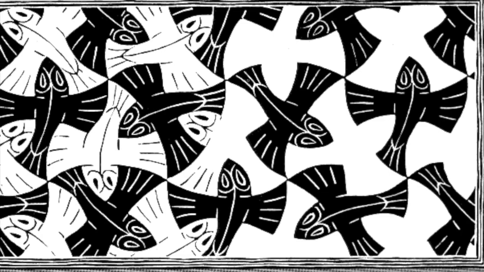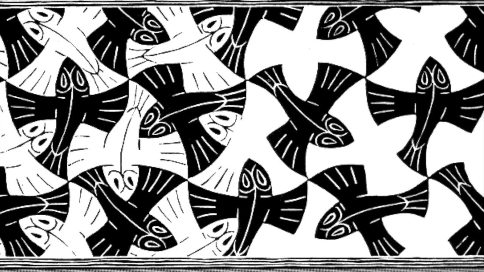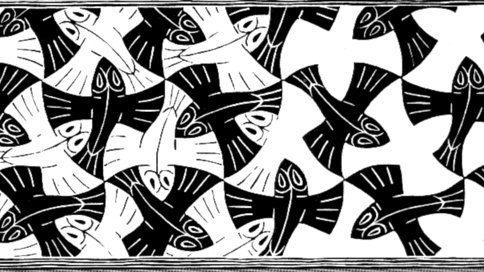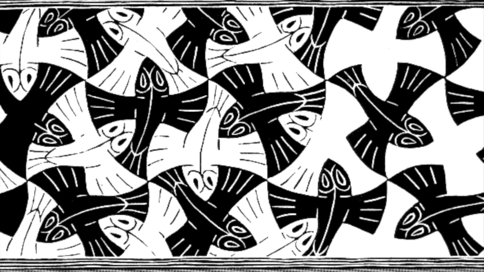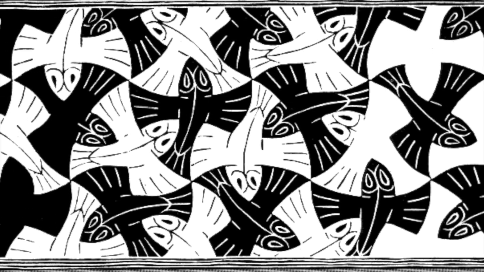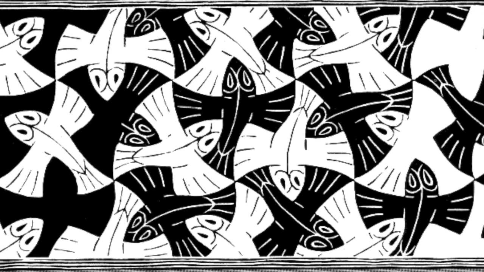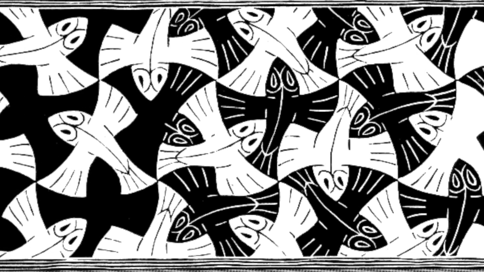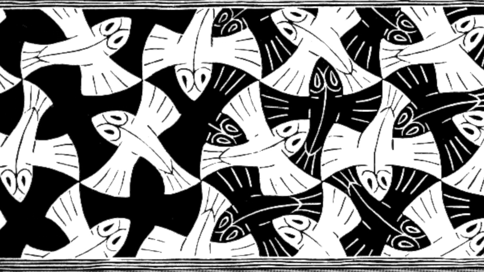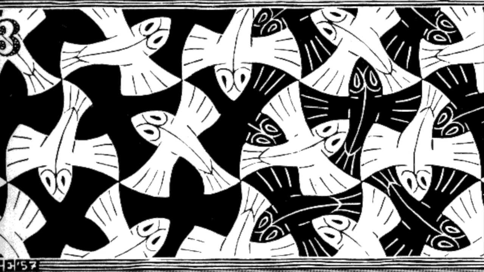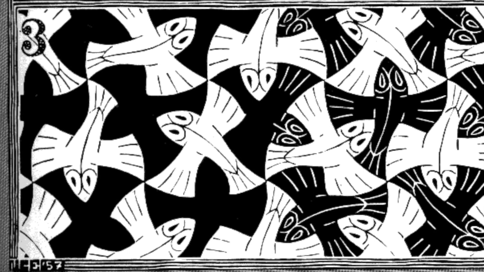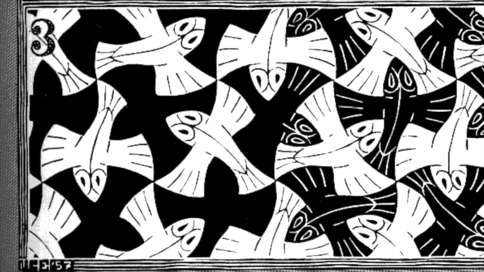This is a really cool picture that uses positive and negative space. It's by an artist named M.C. Escher. If you look, it uses black and white to create these fish with their fins out wide like wings. In part of the picture, the black areas are the positive space, and in the other part of the picture, the white areas are the positive space, depending on where the focus is on the fish.